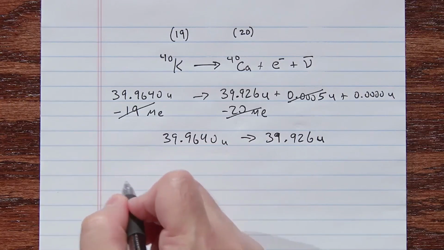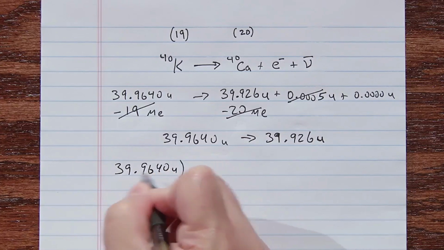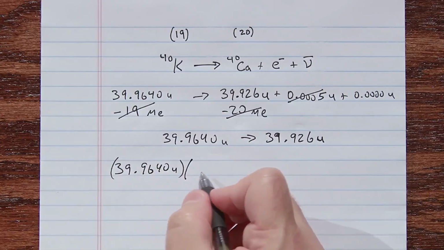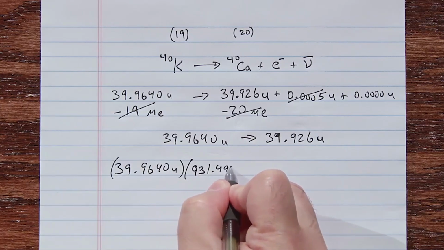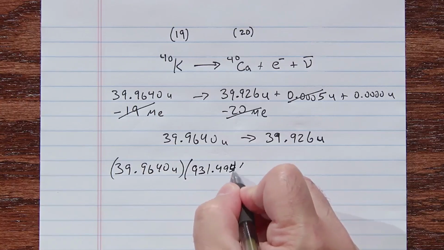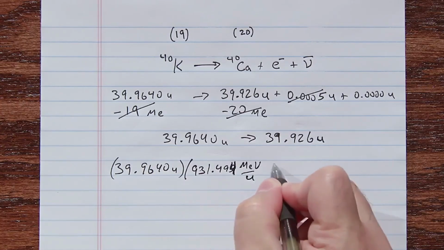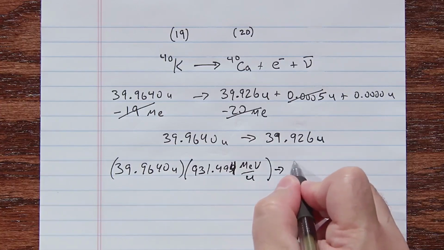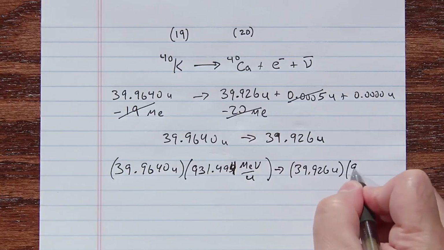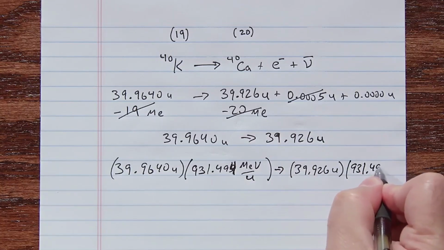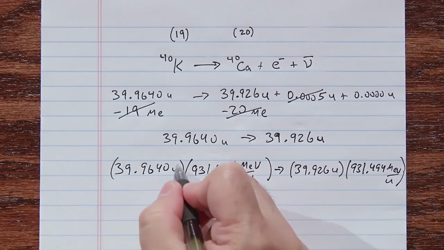Let me calculate the energy. 39.9640 atomic mass units times c squared, which is 931.494 MeV per atomic mass unit, goes into 39.926 times 931.494 MeV per atomic mass unit.